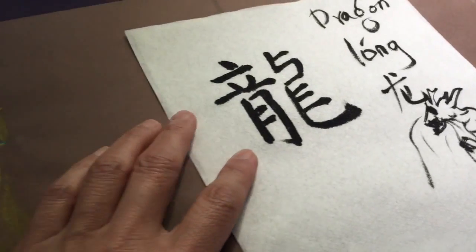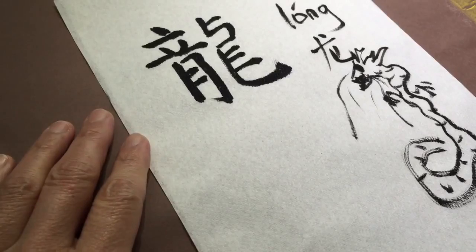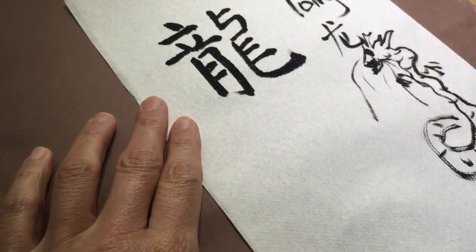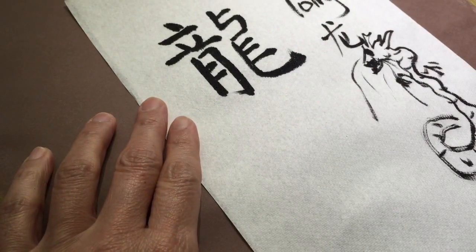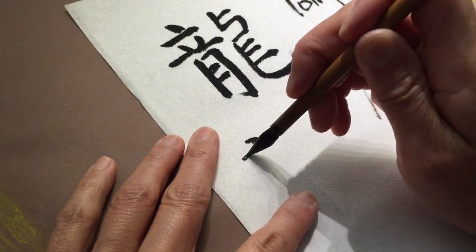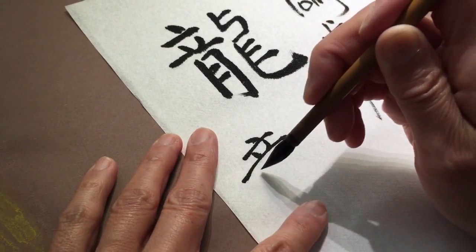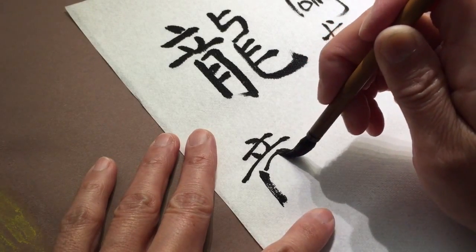Oh, I'm sorry, I didn't see it. Let me try to fix my camera a little bit better. So this Da means dragon flying. You need to write the upper part as one dragon and then two dragons under it.